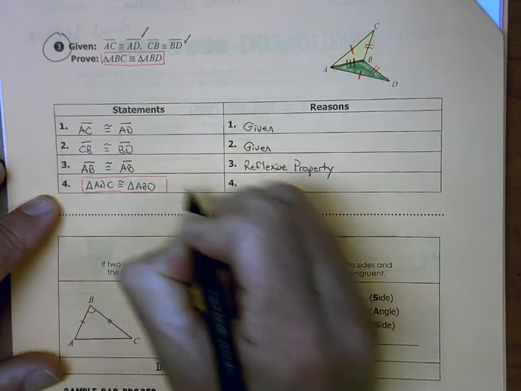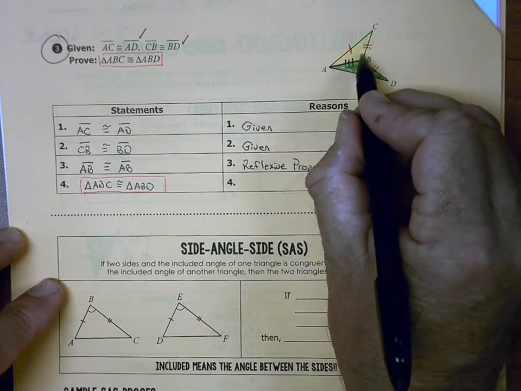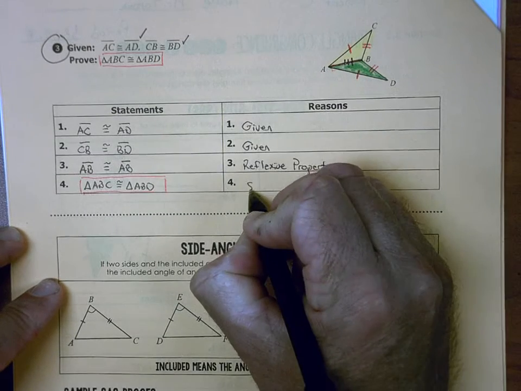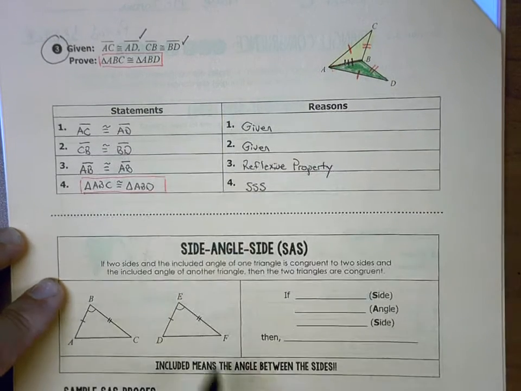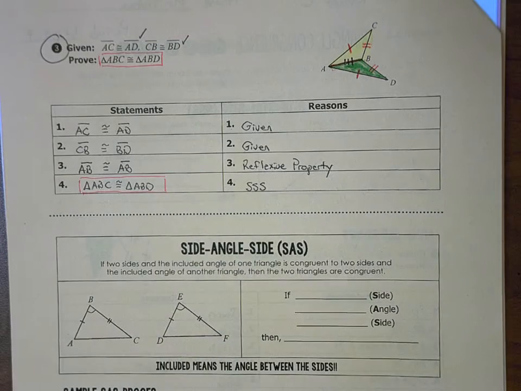And my reason for that is going to be one of the 5 rules that I use to say triangles are congruent. You can see that these 2 triangles have 3 congruent sides. So my reason would be side, side, side. Okay, so that would be what the proof of number 3 would most likely look like.